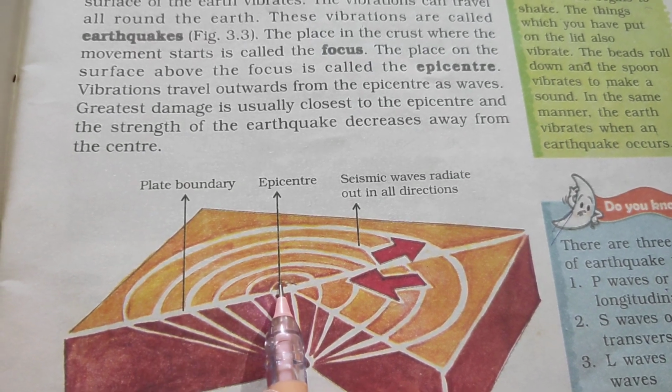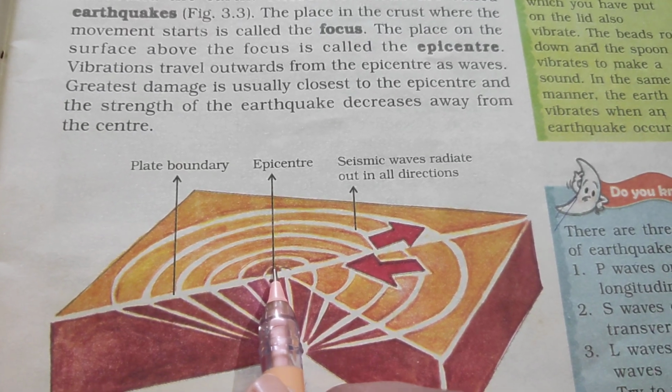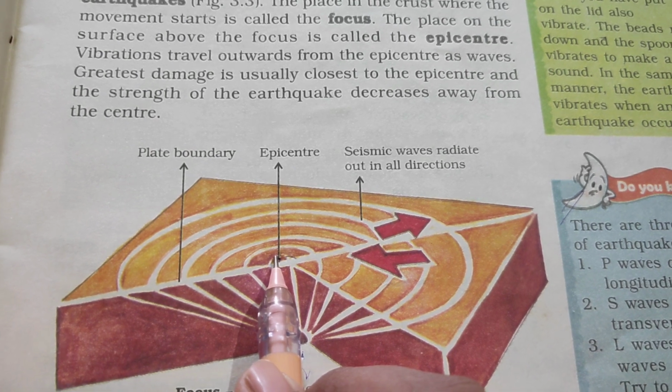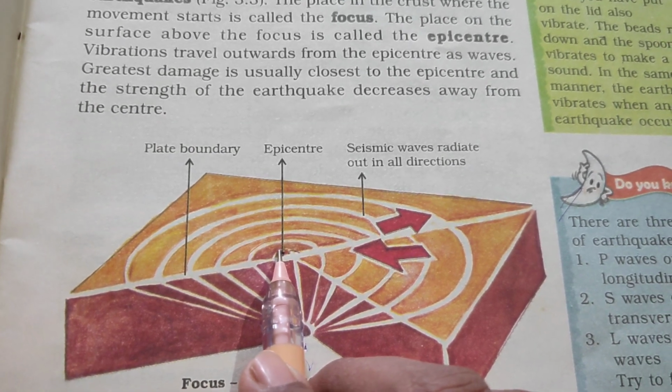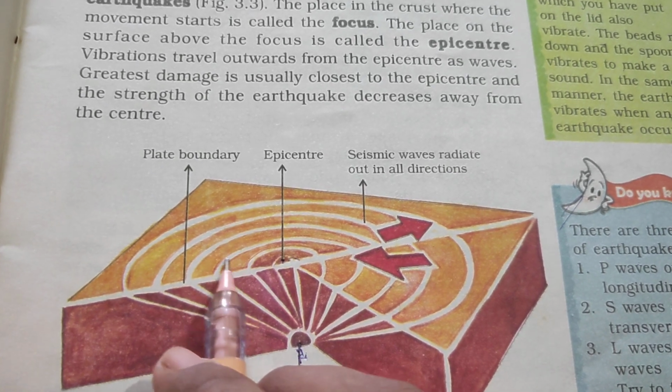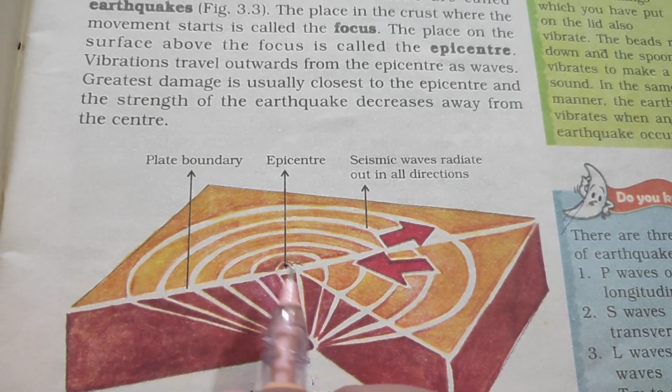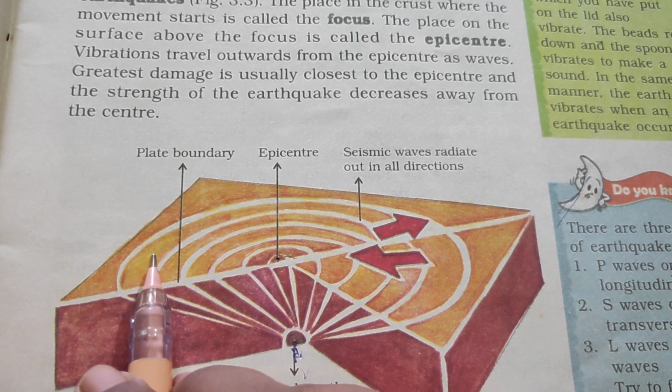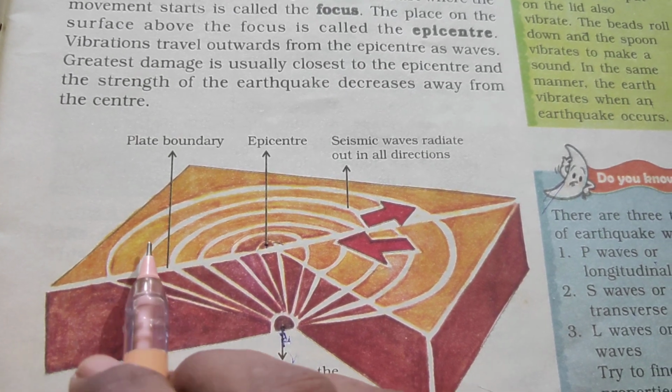The nearer to the epicenter, the more will be the effect. The impact of the earthquake will be more, and when we move further away from the epicenter, the impact of the earthquake is less. It is weak.